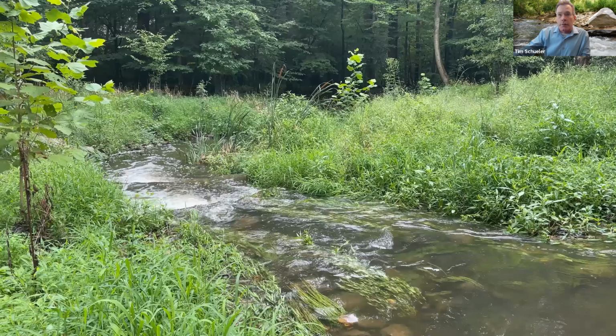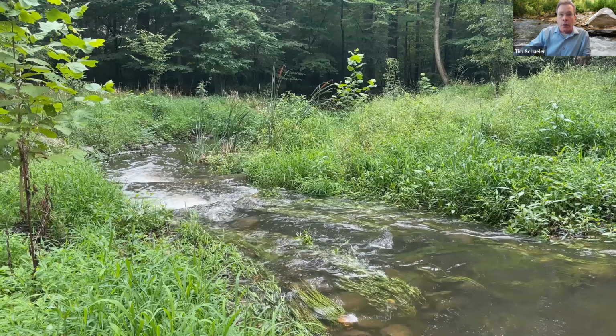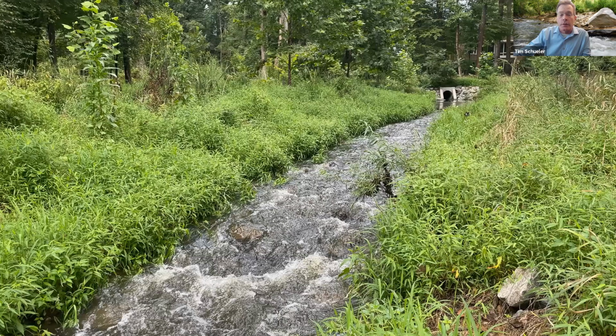In this next video, this is one of the longer riffle grade controls, and the slope on this riffle grade control is 2.5%, which doesn't sound like much, but in stream world, that's fairly steep. But the video will show you that water moving pretty quickly, and you can see the vegetation on both sides of the riffle grade control, including, if you look carefully, some wetland plants that we did not seed. They were all volunteer.